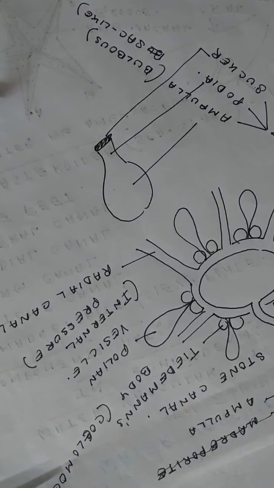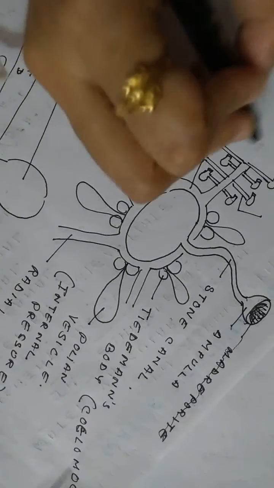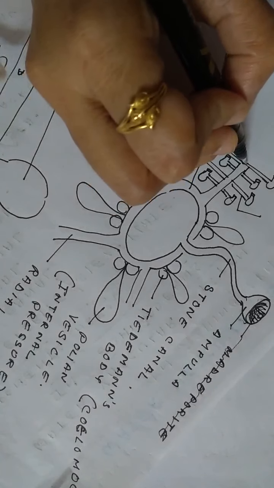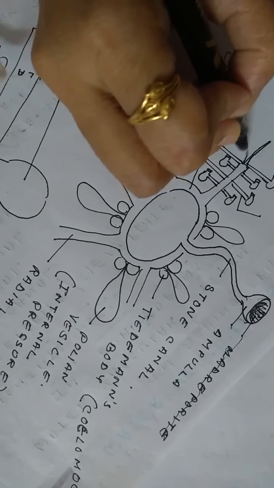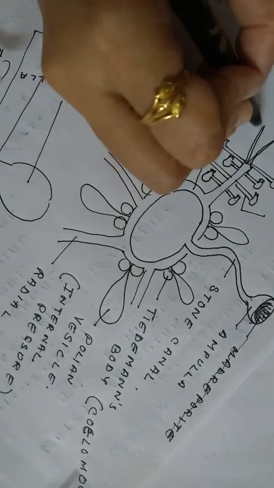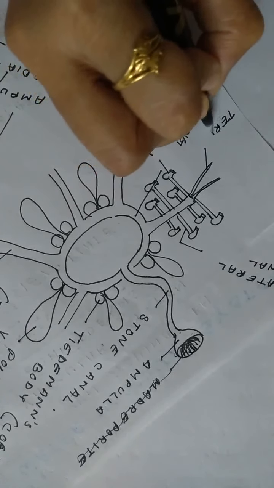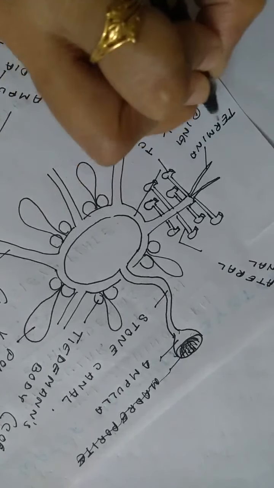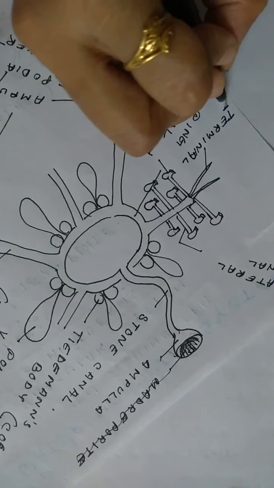The tip of each radial canal ends into tentacles known as the terminal tentacles.